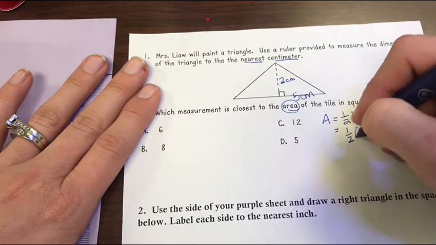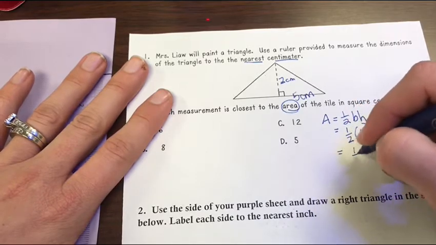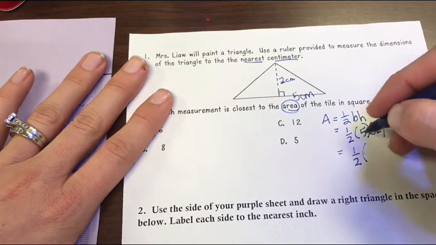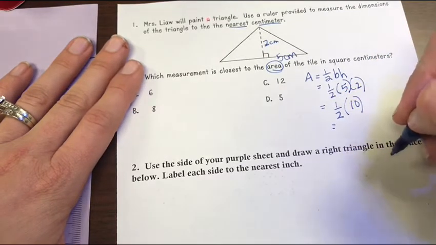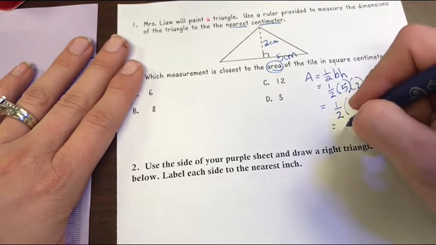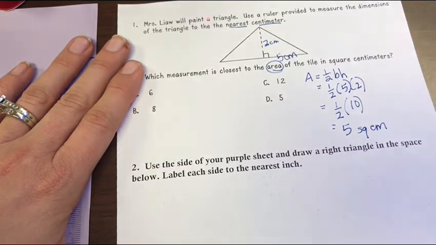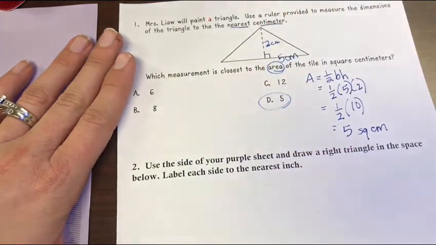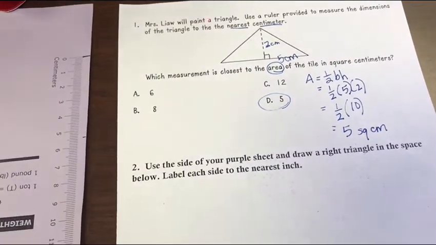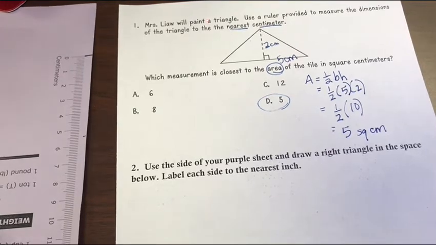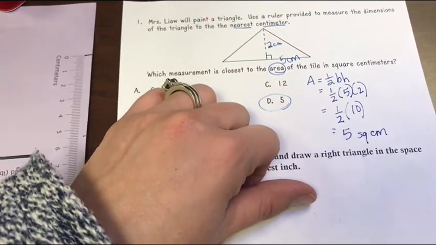So 1/2 times my base times my height. So 1/2 times 5 times 2 is 10. So 1/2 of 10, or 10 divided by 2, is 5. So our answer is 5 square centimeters. That's my answer right there. On your homework, make sure that you show your work on another sheet of paper and that you show all 4 levels of work to get your area.